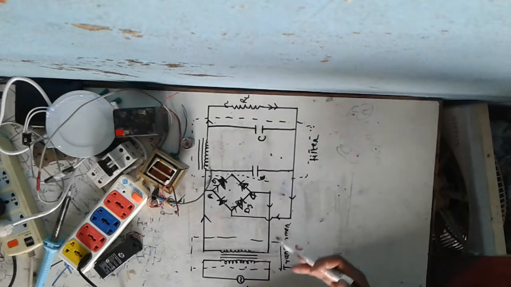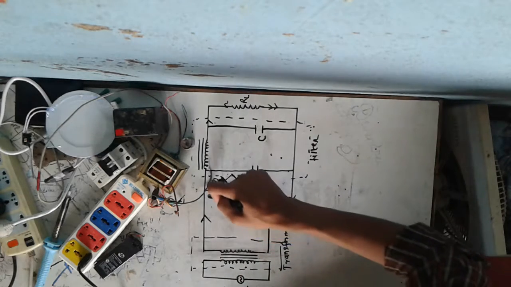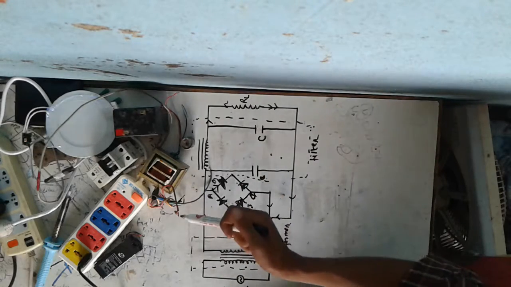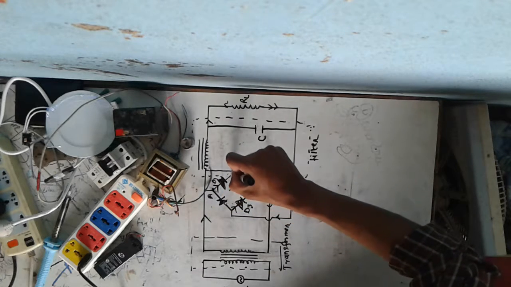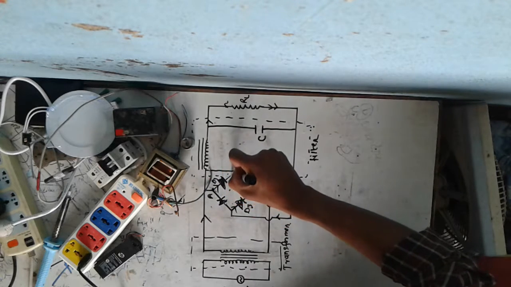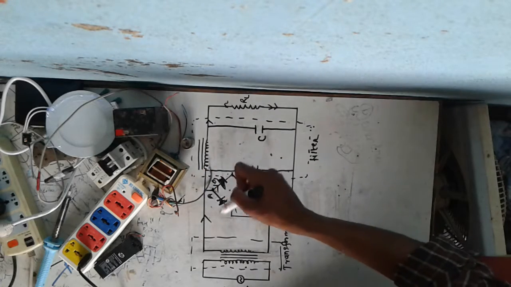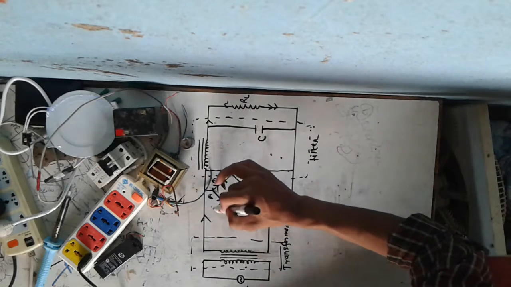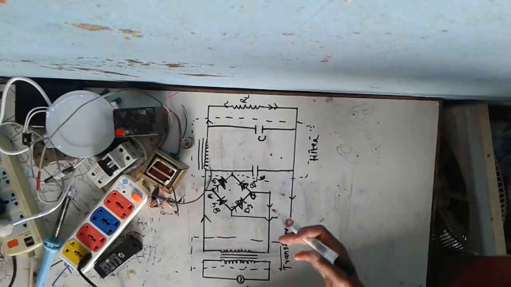The current flows in the direction I will show you. It goes from this point to here, then to the circuit, to that point. Now this goes to the circuit of the load resistor, and at the same time the remaining diodes, D4 and D2, are non-conducting since they are reverse biased.